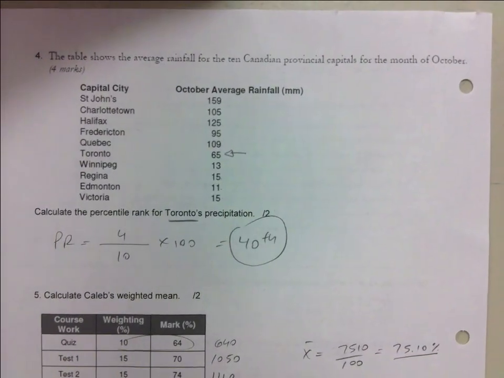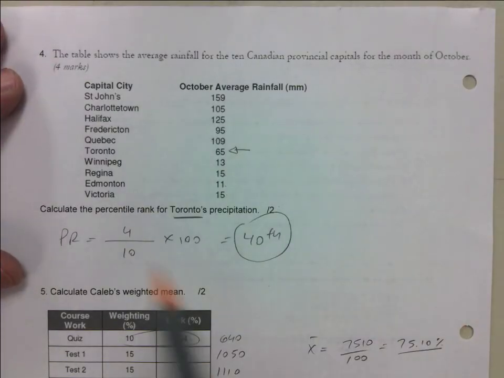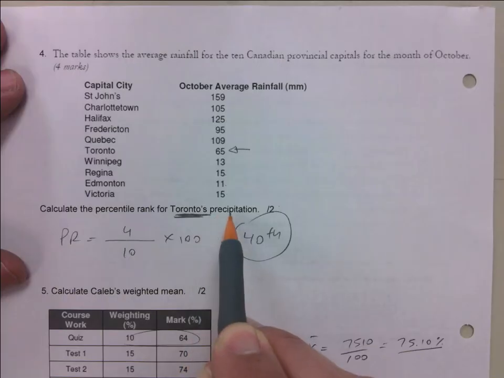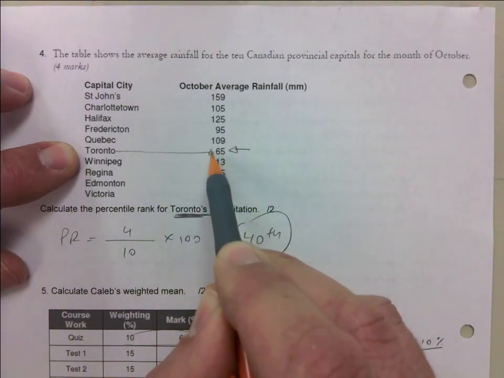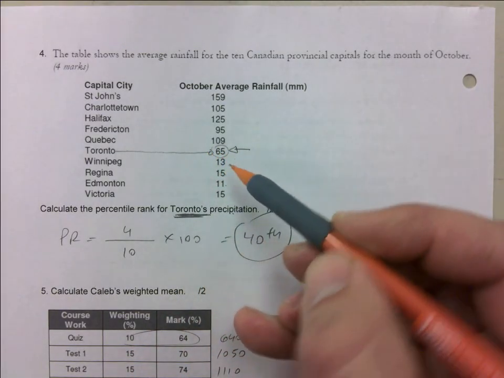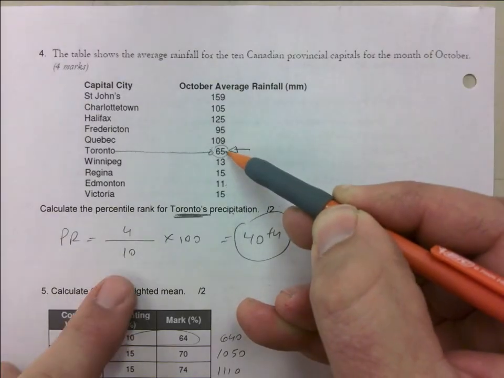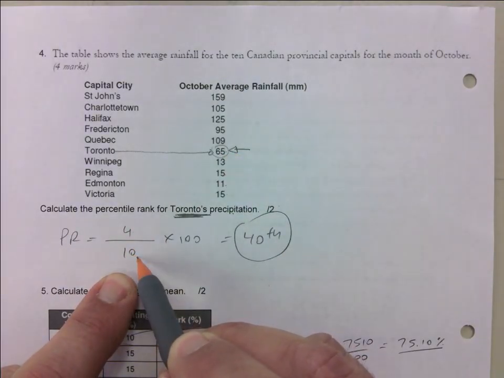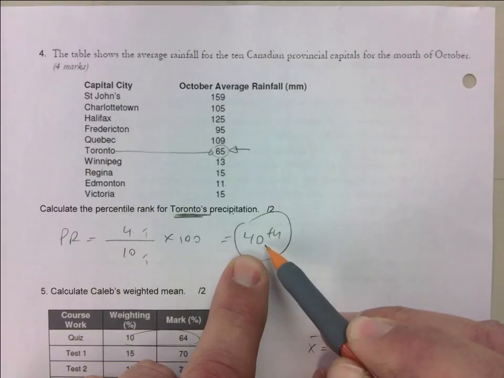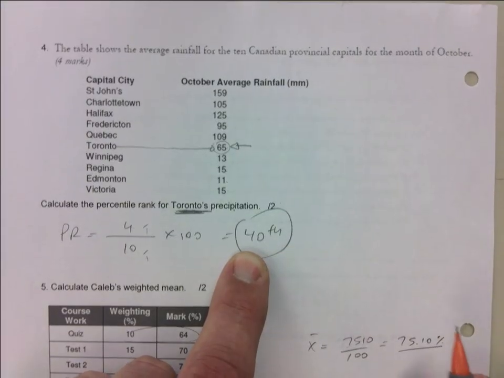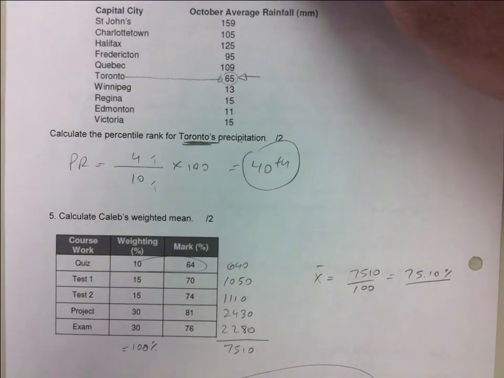Next, the average amount of rainfall for the month of October. Here it's different, right? But it's Toronto's precipitation. So you have to go to Toronto and figure out, oh, that's 65. That's my benchmark. And then I figure out that there's 4 values that are lower than 65, lower than Toronto's. So it's 4 out of 10. So you get 1, 1. And obviously you would only get this mark if, in this case, it is 40. There's no rounding necessary. Okay. Next. We're good.